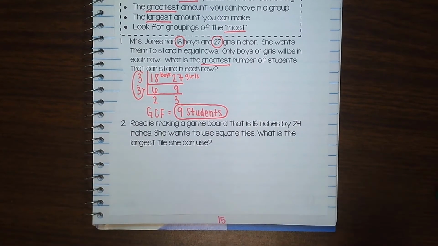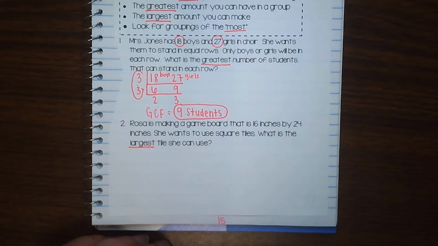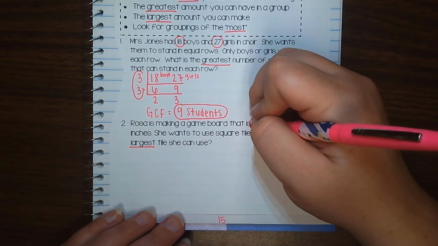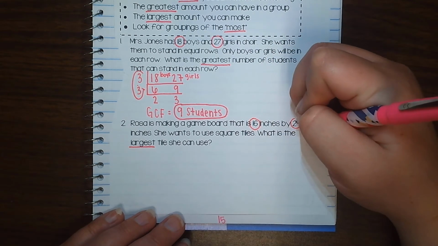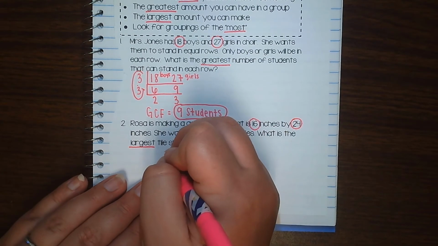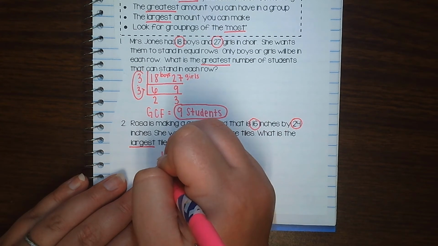Last one, Rosa is making a game board that is 16 inches by 24 inches. She wants to use square tiles. What is the largest tile she can use? Largest is a synonym for greatest, so that tells me we're looking for our greatest common factor. Our numbers are 16 and 24 inches. So we're going to put 16 and 24 into our ladder.